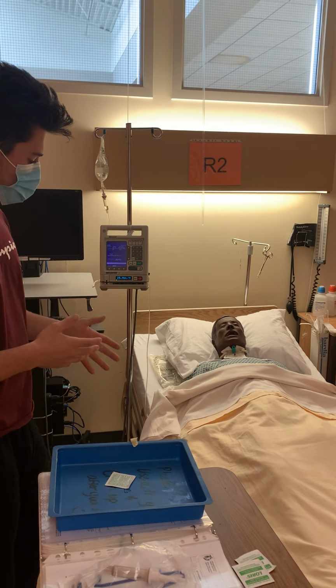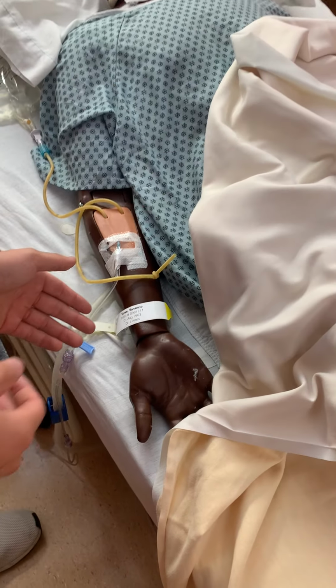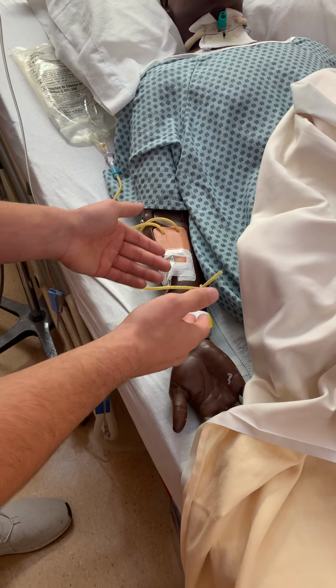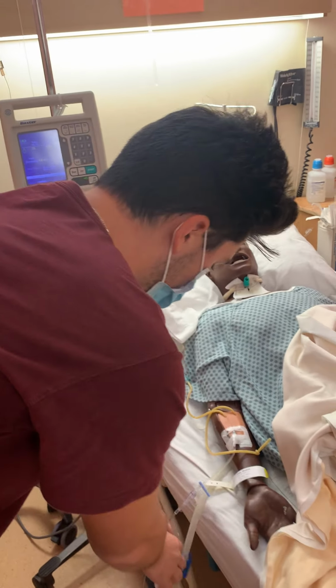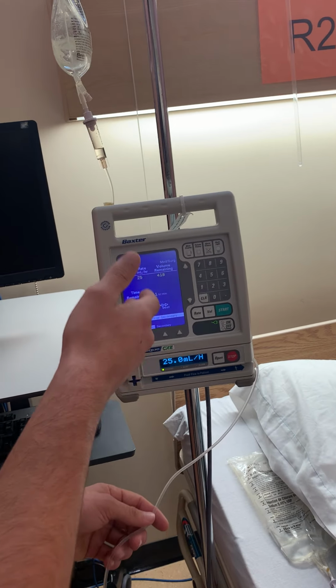To start off, I'm going to look at their IV site so I can assess it and see that there's no complications. I'm looking for phlebitis, erythema, any IV complications, and I can see that there's none and everything is infusing well. Are you in any pain? No. So they don't have pain there, and I can see that all my clamps are open and everything is infusing properly.